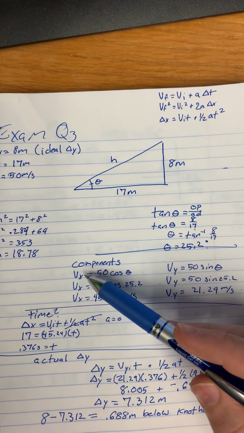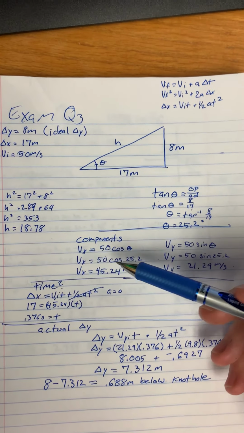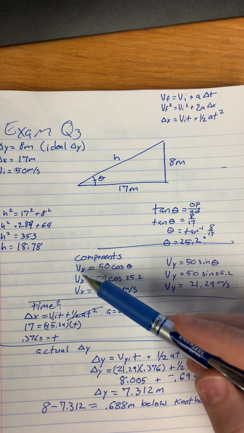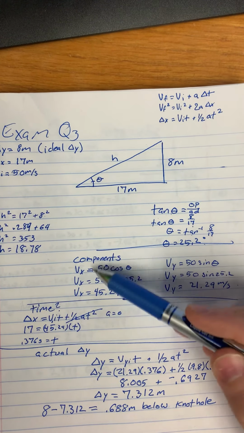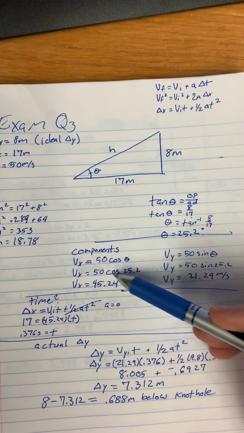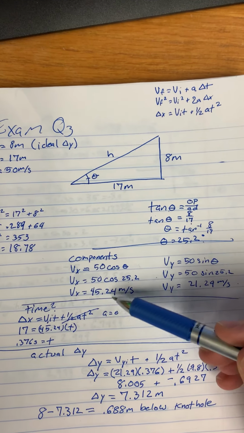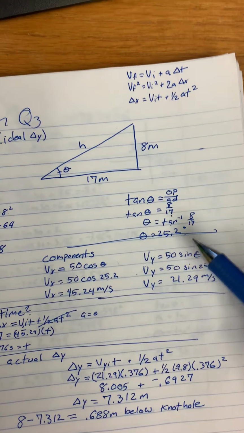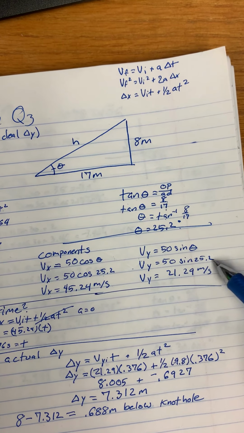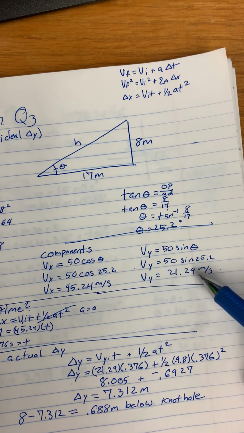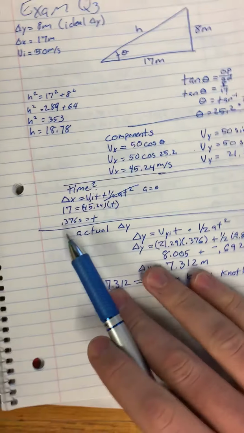The x component of the paintball being shot is 50 cosine of theta, because it's shot at 50 meters per second. So it's 50 cosine of 25.2, and that gives us the x component is 45.24. And then the y component is 50 sine theta, which is 50 sine 25.2, which gives us 21.29 as our y component of the paintball.